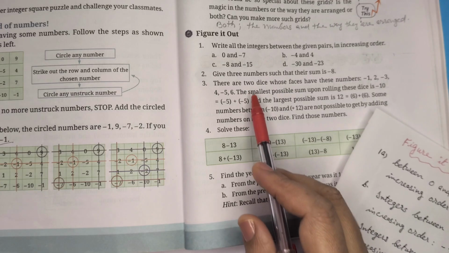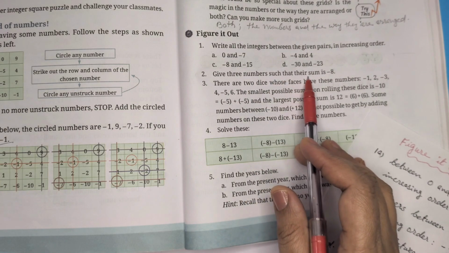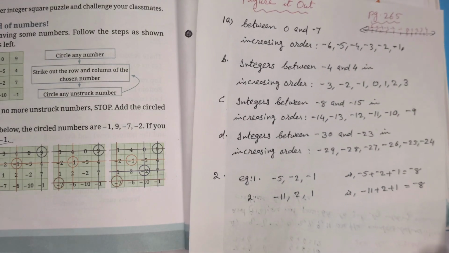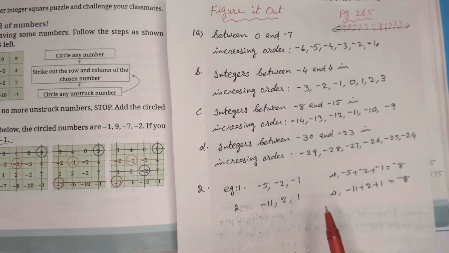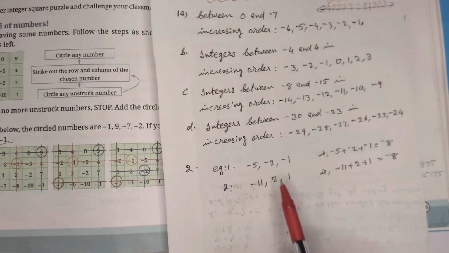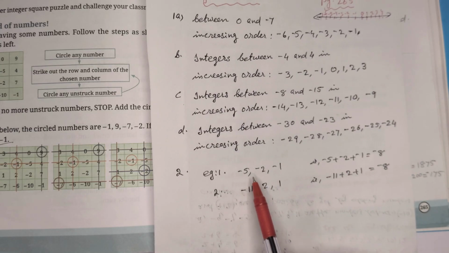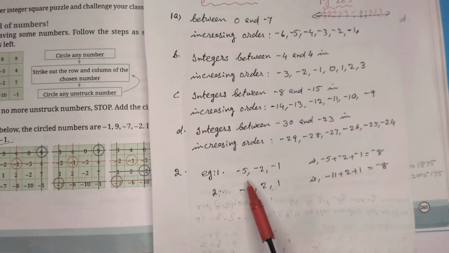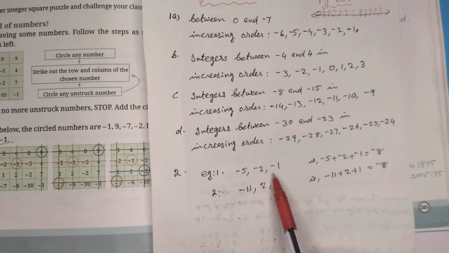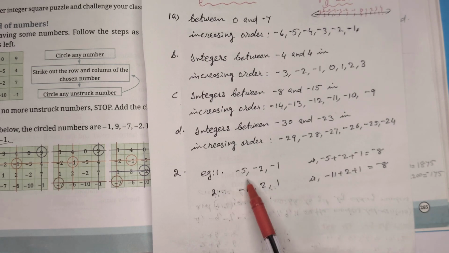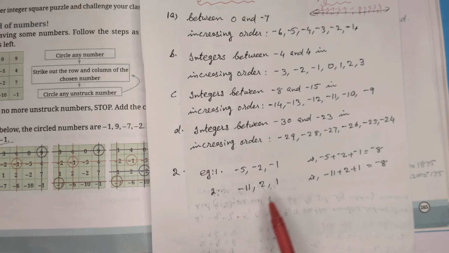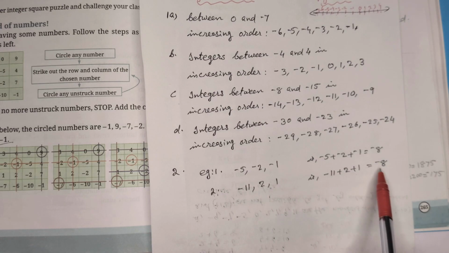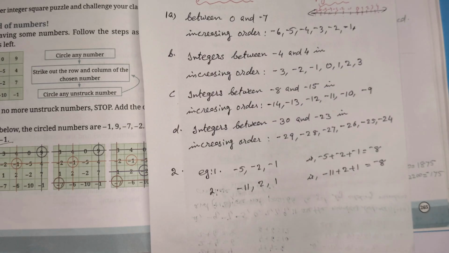Now the second question, give 3 numbers such that their sum is minus 8. The sum is supposed to be minus 8. We can write 3 numbers that way. For example, you will get many numbers. Just 2 examples here. Minus 5, minus 2, minus 1, if you are taking, add all these 3, we will get minus 8. Minus 11, 2, 1, if you are taking these, minus 11 plus 3, that also will come to minus 8.